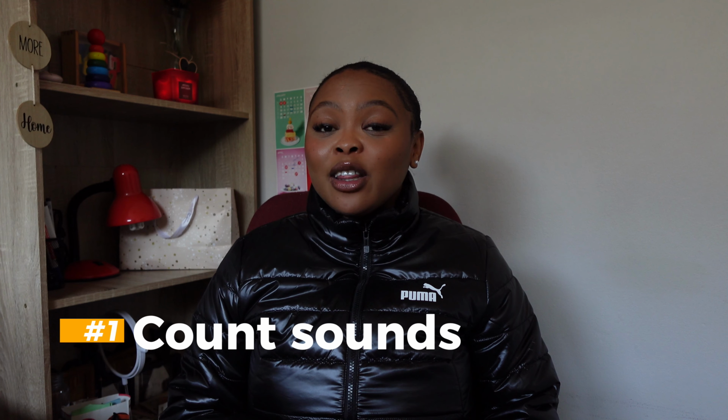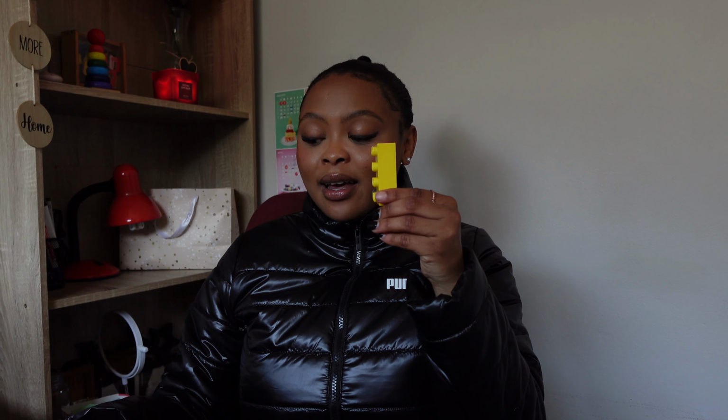Alright, the next sight word that we can look at is the word you. Now again, we go back to counting the sounds. So how many sounds can I hear in the word you? I can hear a y and an oo. So 2 sounds. That means 2 dots. You got it, right?